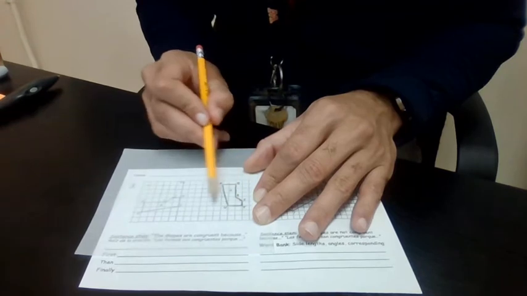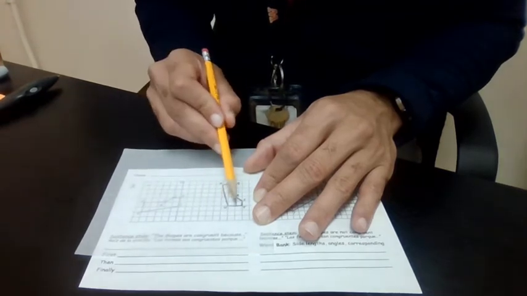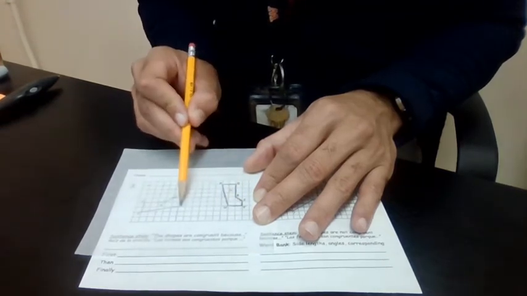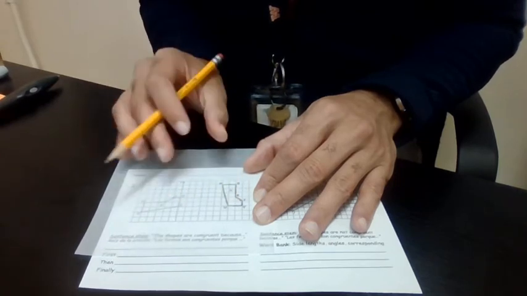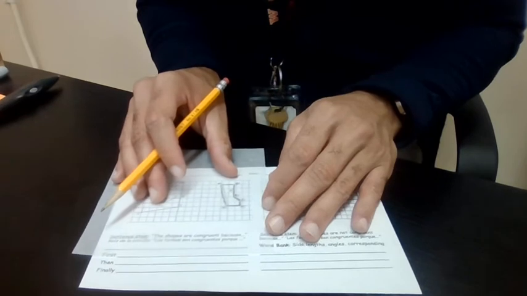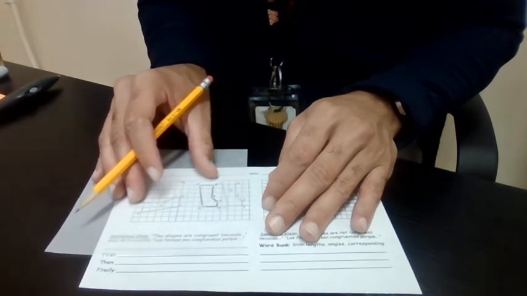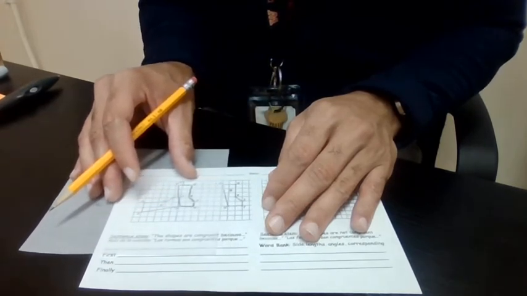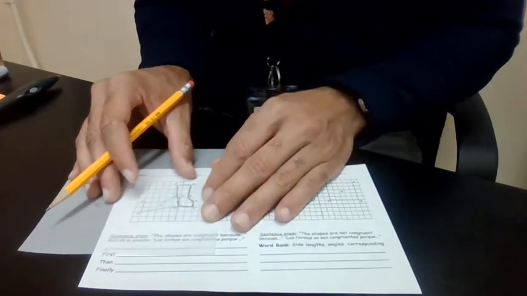So now make sure you keep everything lined up. So whatever line you're on here on the grid with point U and T, make sure as you slide it over, they stay lined up. That's key, okay? So we're going to just translate 1, 2, 3, 4, 5, 6, 7. There we go. All right.